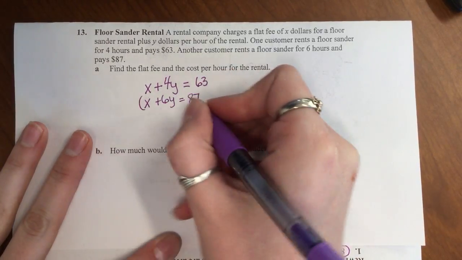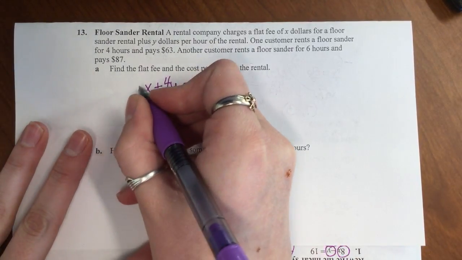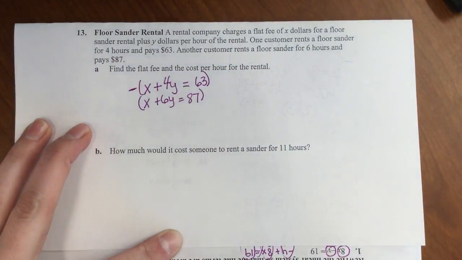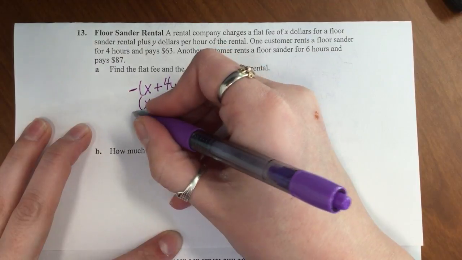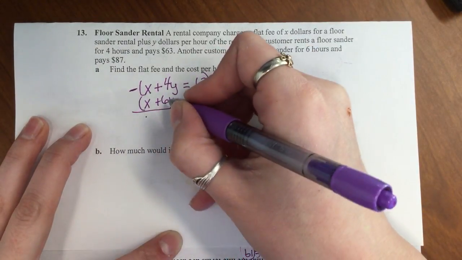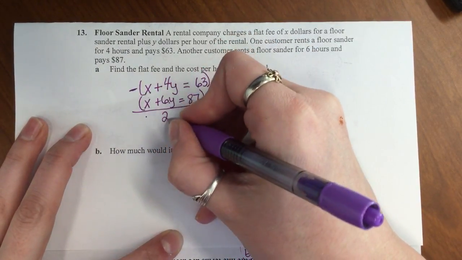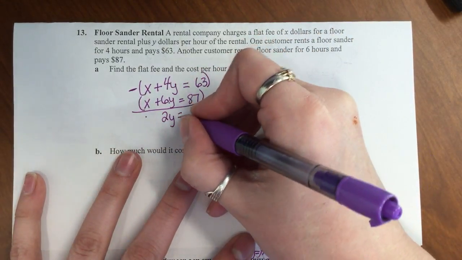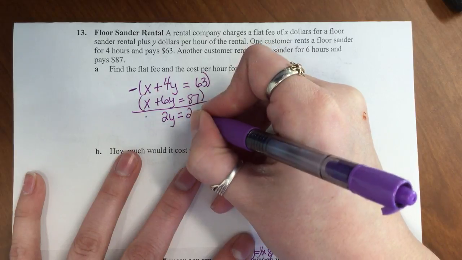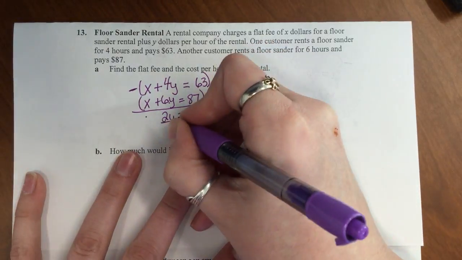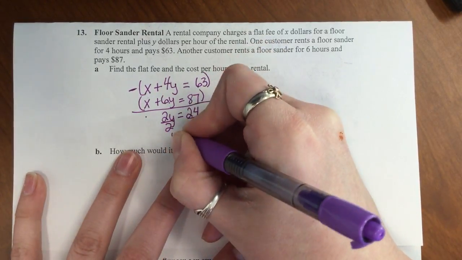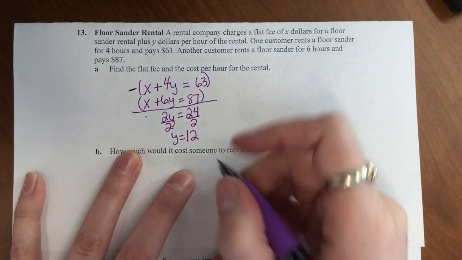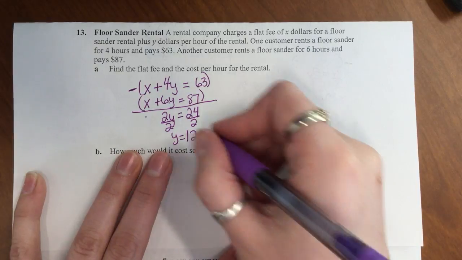Okay, they are the same sign, so we're going to subtract. I want to subtract that one because it has smaller numbers. X minus X is nothing. 6y minus 4y is 2y. 87 minus 63 is 24. Divide by 2, divide by 2, y equals 12. Okay, so it's $12 per hour, and we still need to find the fee.